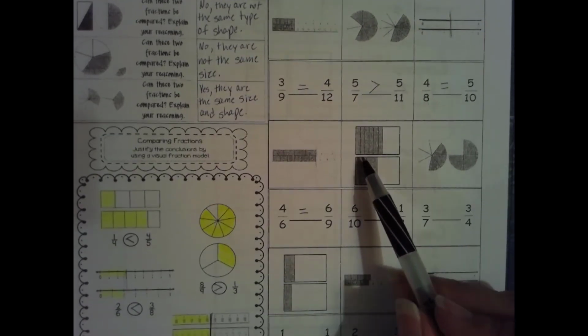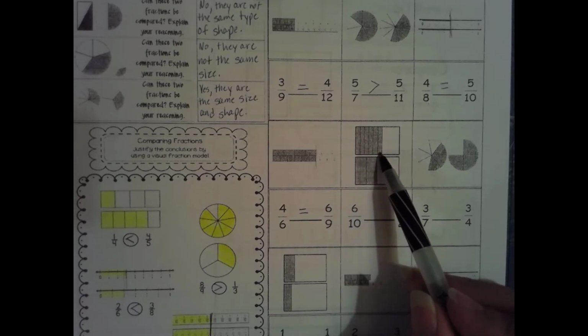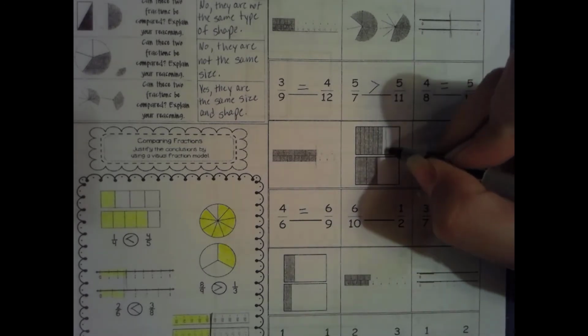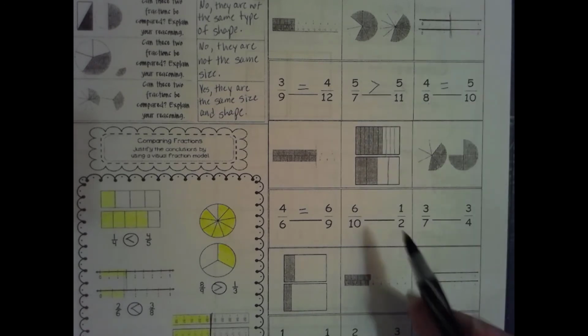Here we have 1, 2, 3, 4, 5, 6 out of 10. It's hard to see the other 4. And this one, it looks like it's actually 2/4, but 2/4 is 1/2.